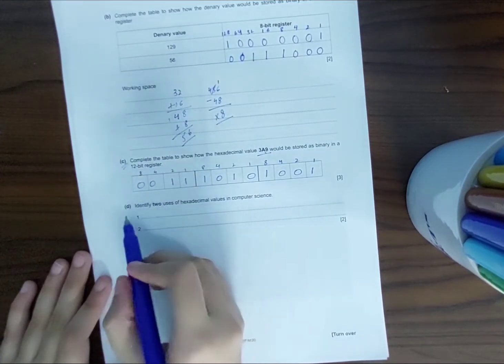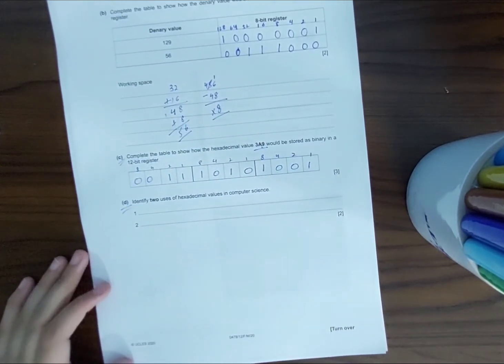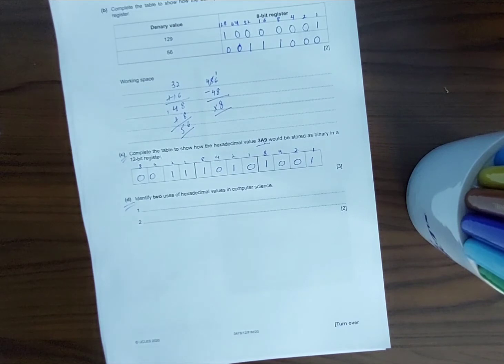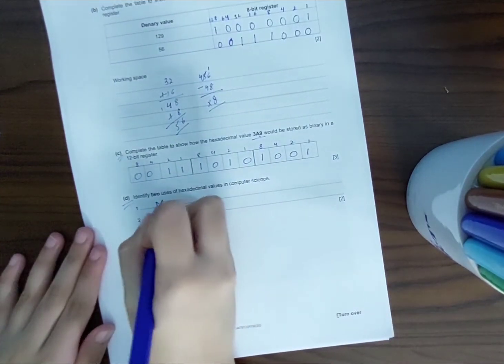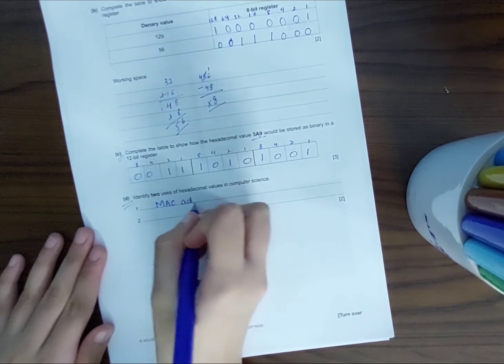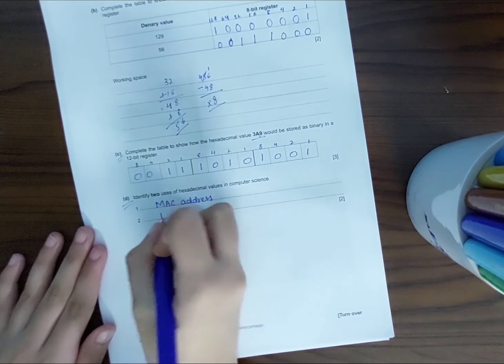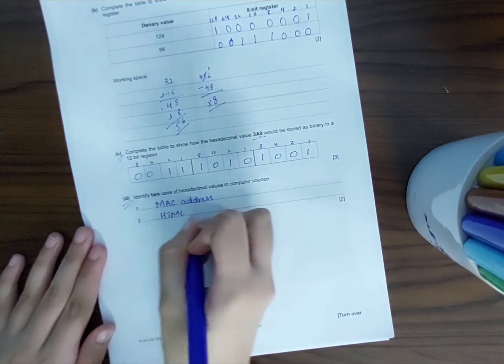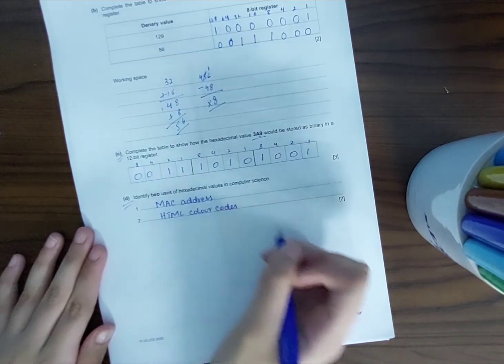Now identify 2 uses of hexadecimal values in computer science. You can write any 2 uses. We have multiple uses in our book, but you can write about the fact that they're used in MAC addresses, or memory dumps, or HTML color codes. You can write about any of them: HTML color codes, MAC address.